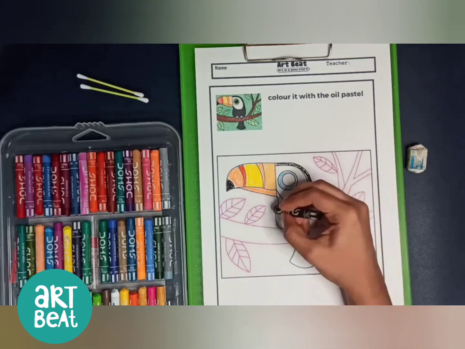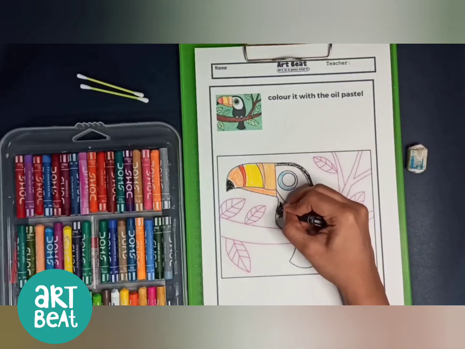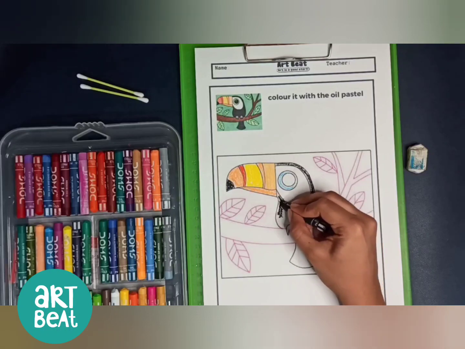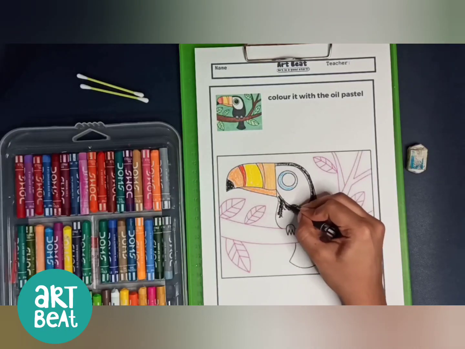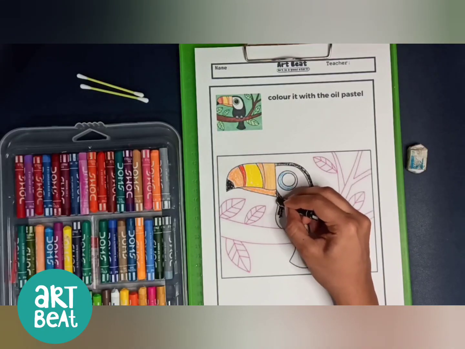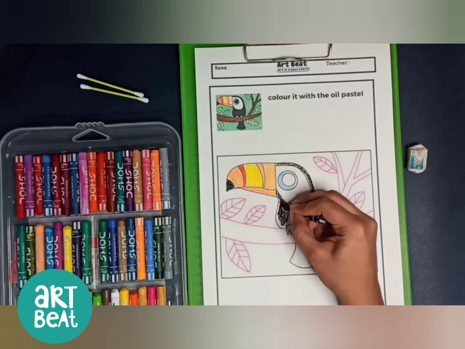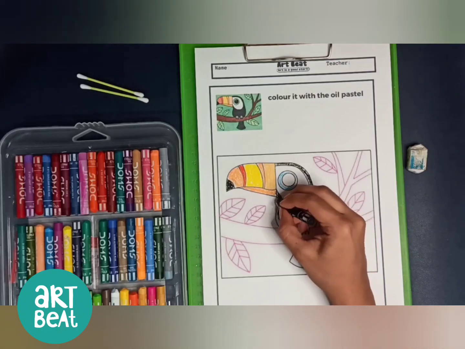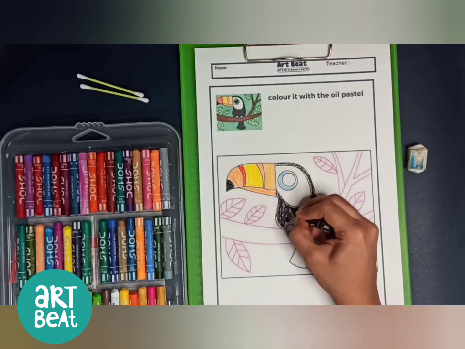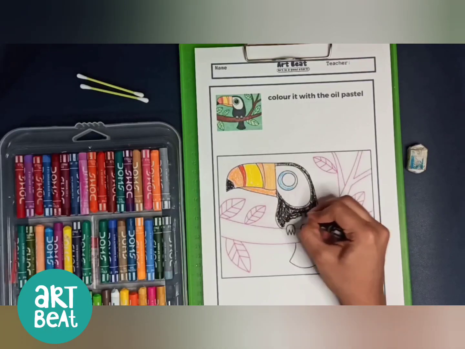Be careful while coloring it. You can see when I am on the edges I'm going very smooth and slow so that our black color is not getting spread, because once the black color is spread then we can't erase it. It's very much difficult. So please be careful while using the black color. Do not leave any white gaps and color evenly using one direction.